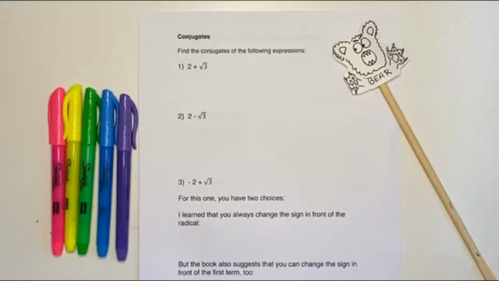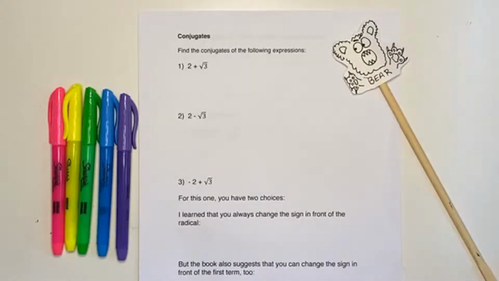Woohoo! We are live! Yay! And this is yet another video in the whole set that I've made describing multiplying and dividing radicals.